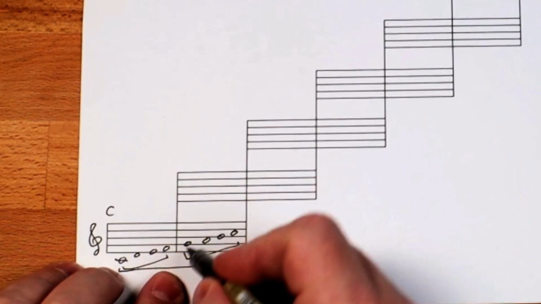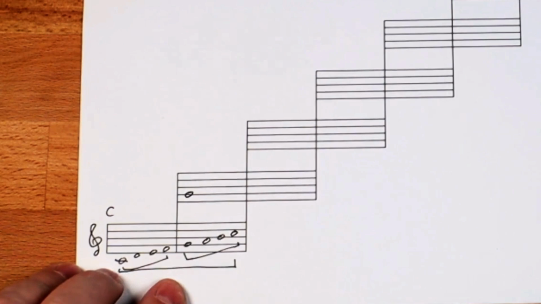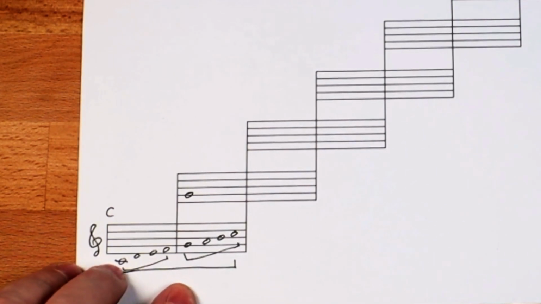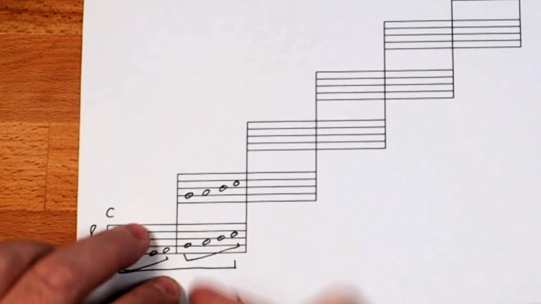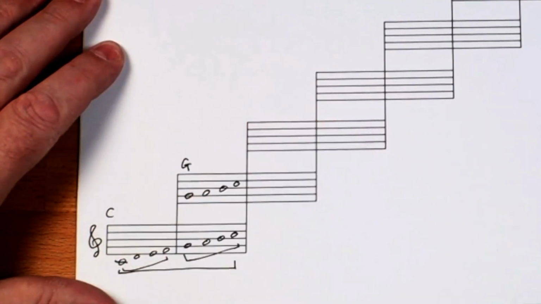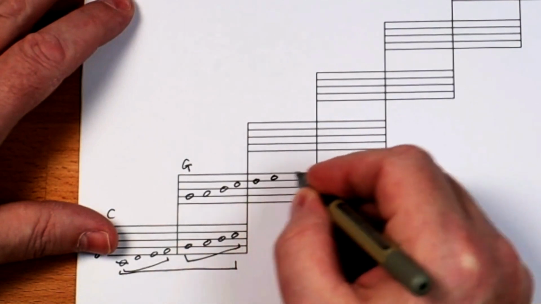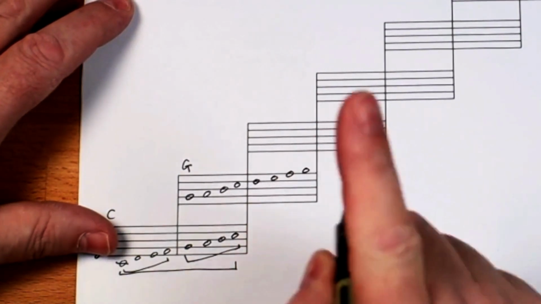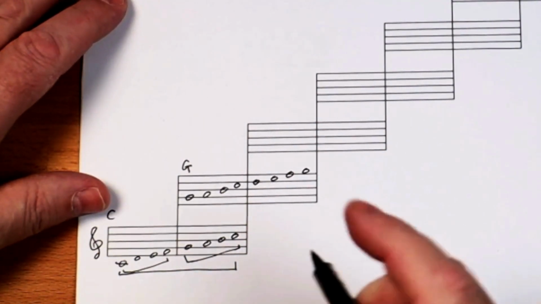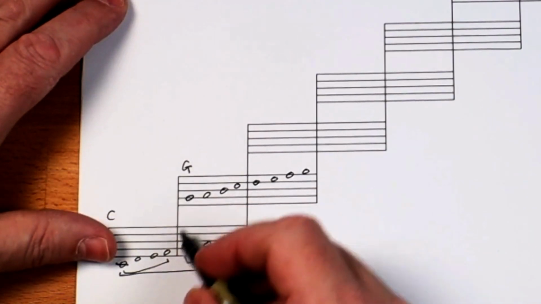So that note there, if we take that note, that's a G. This would be the tonic of the next key up in that circle. So we've got G, A, B, C. This would give me the key of G. G, A, B, C, D, E, F, G. Now, here is where it starts to get a little bit funky. We've got to maintain that structure.